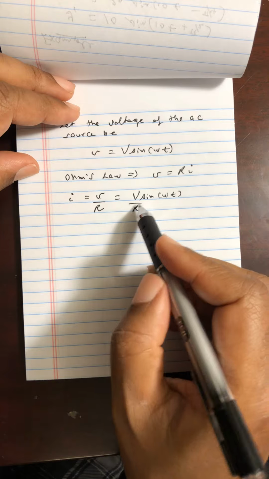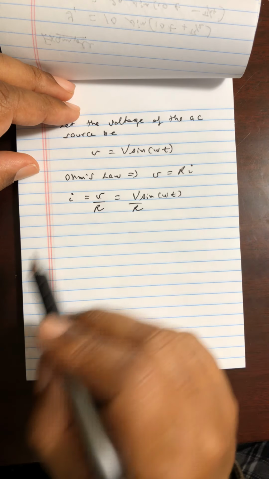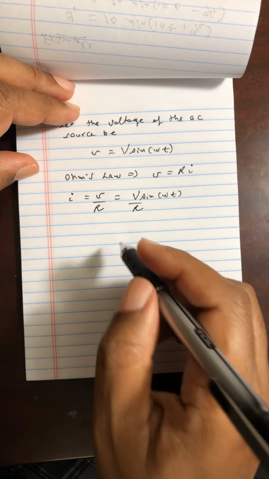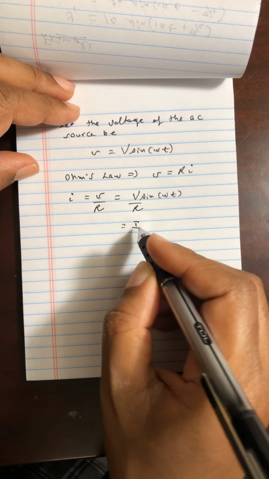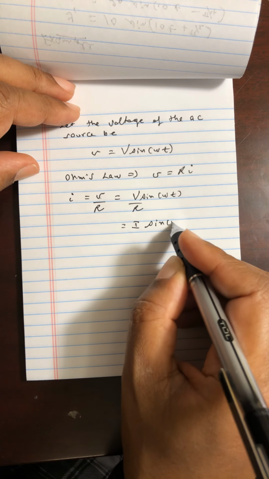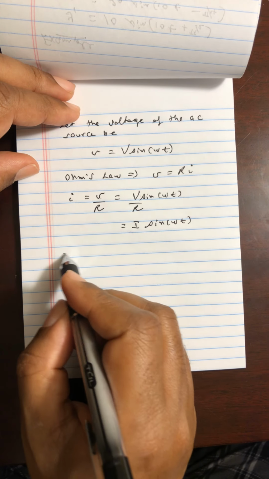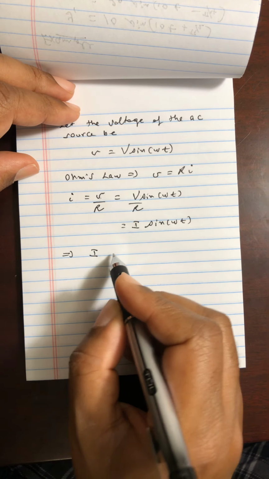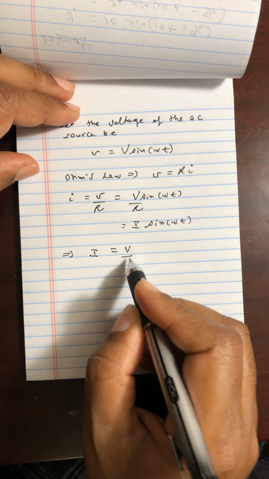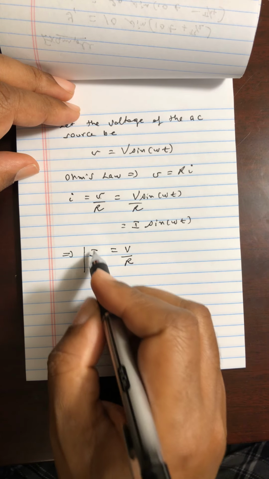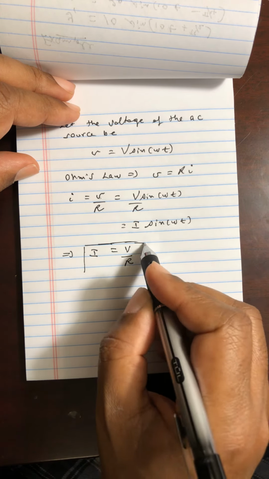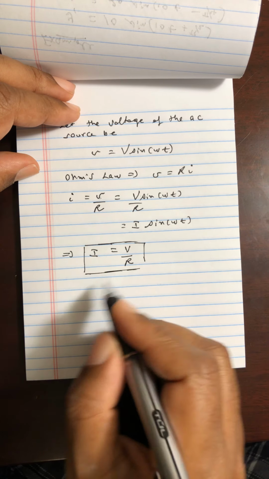Okay, so it follows that V over R is the amplitude of the current. Now we can say this equals amplitude of the current times the sine of omega t. Okay, so it follows that the amplitude of the current equals amplitude of the voltage divided by the resistance. Okay, so we have this relationship between the amplitudes.